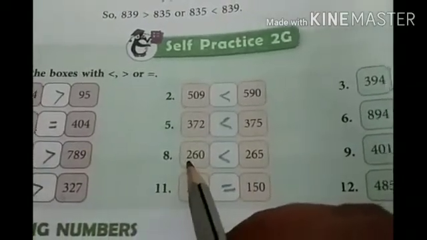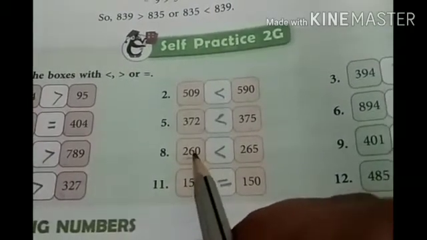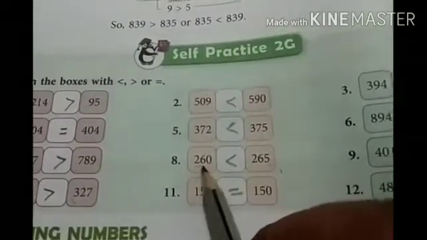See here, 260 and 265. These two places are same, but the ones place here is 0 and here is 5. So 0 will be smaller and 5 is greater. So 260 is smaller than 265. Here 150, 150 both are same. See here, 394. Here is 349. The hundreds place are same, so we will consider the tens place. 9 is greater, so 394 is greater than 349. The next number is 894, 896. So both the 800 and 90 will be same.